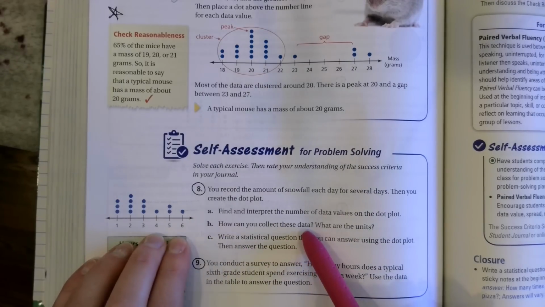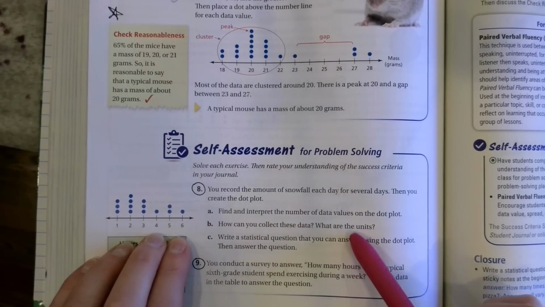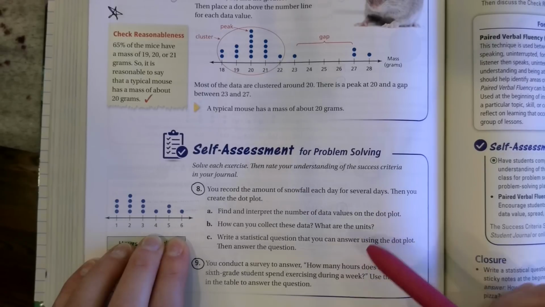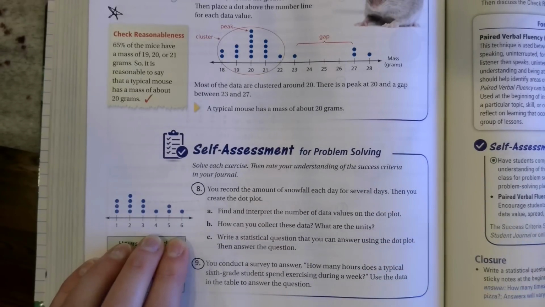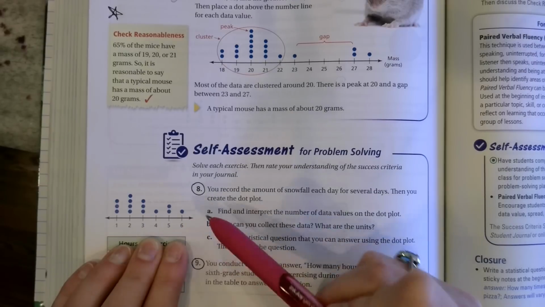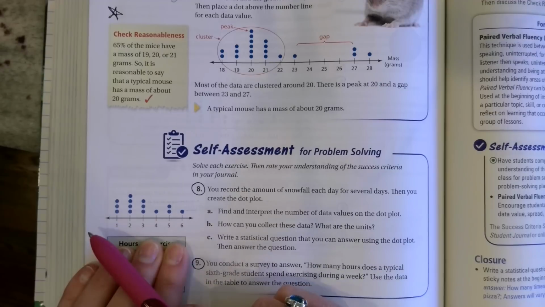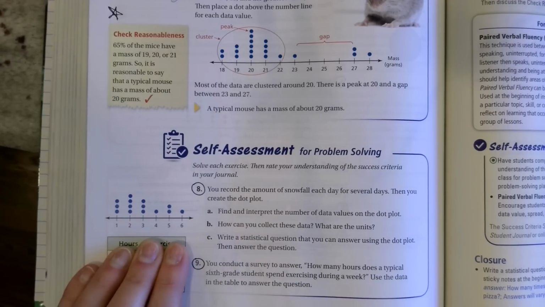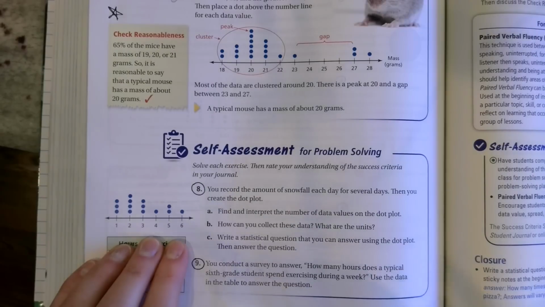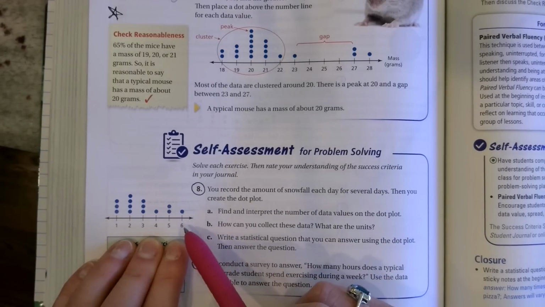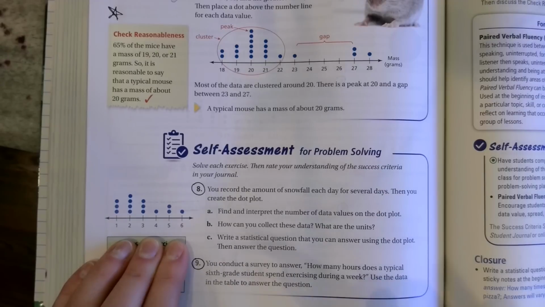How can you collect this data? And then what are the units? You would determine whether it snowed or not. Then you would actually look and see how much it snowed. Now this doesn't tell us the units, but you can imagine this could be inches or feet, depending on where you are and if it snows a lot. How you would collect that data is you would actually measure it.